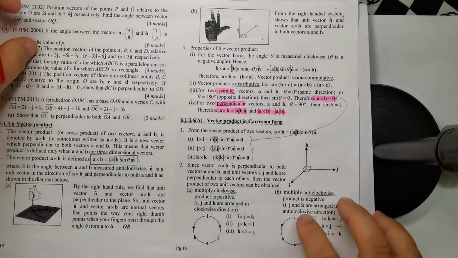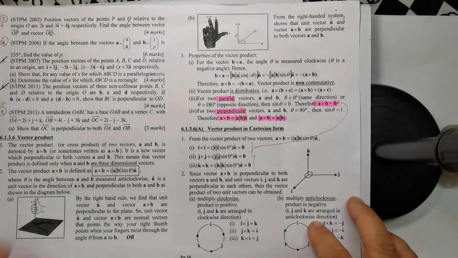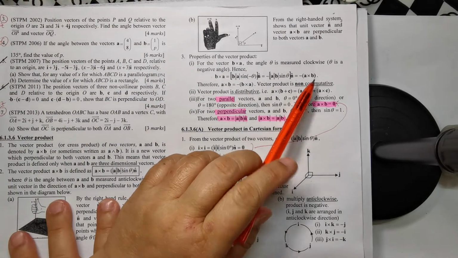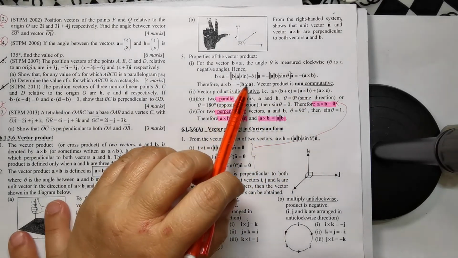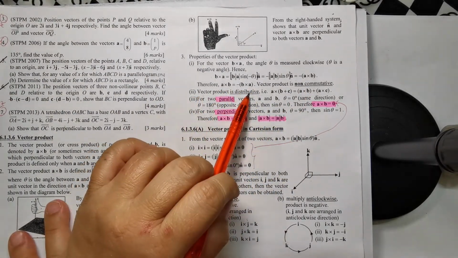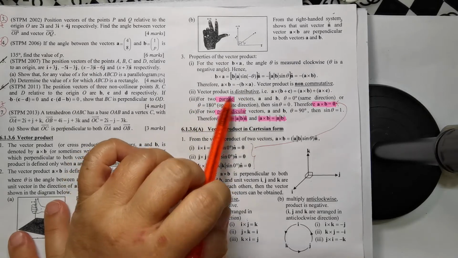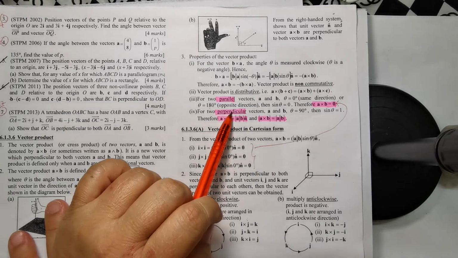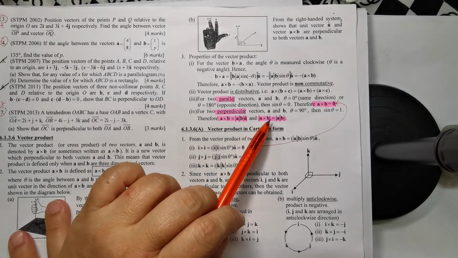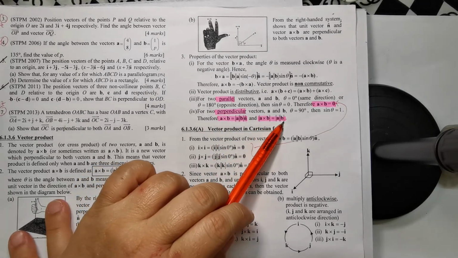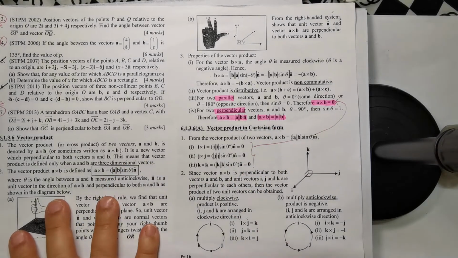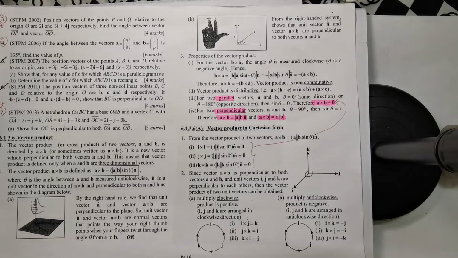Okay, so you must memorize these 4 properties of vector product. First, it is non-commutative: A cross B equals negative B cross A. B, it is distributive. C, if parallel, A cross B equals 0. And D, if two vectors are perpendicular, then modulus A cross B will be equal to modulus A multiplied by modulus B. Okay, so this is the concept of vector product.